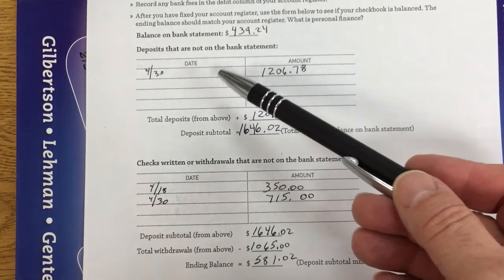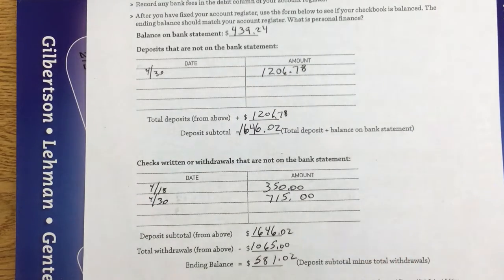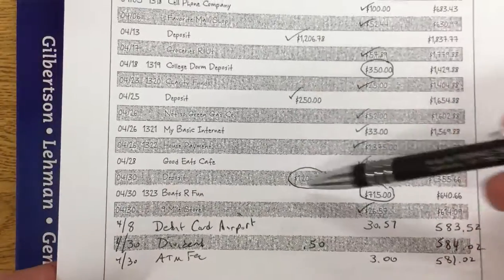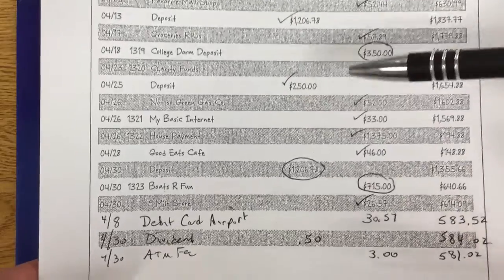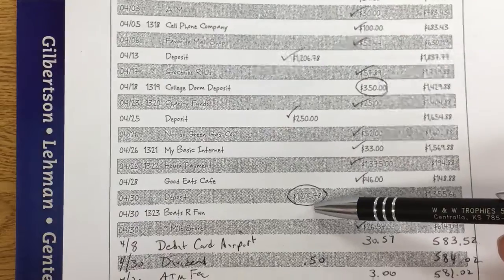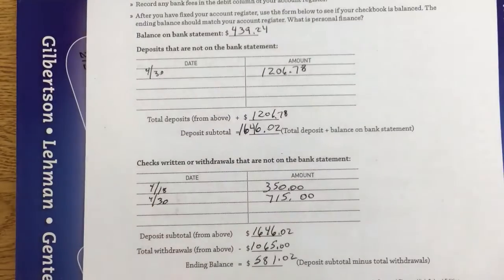Then it says, deposits not on the bank statement. How can I tell if they were not on the bank statement? If they're not on the bank statement, that means they're on the check register, and I circled it because it was not showing on the bank statement. So I look in the deposit column and I see I have one on 4/30 for 1206.78.